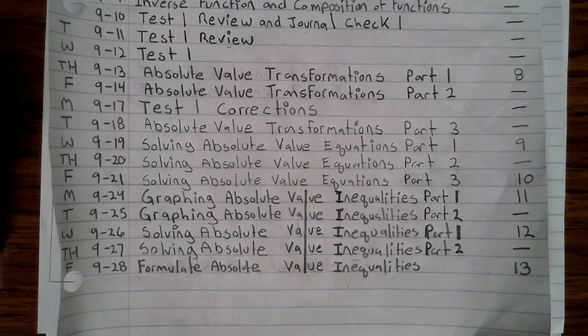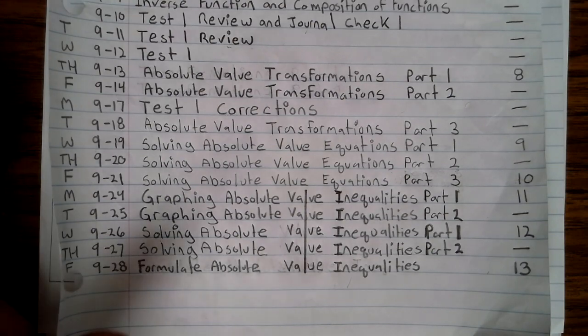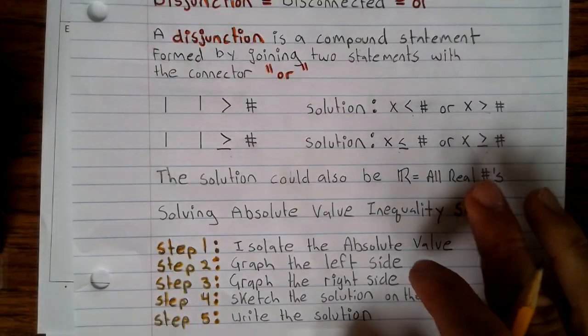That's going to be on page 12. And we're looking at Thursday, September 27th, Solving Absolute Value Inequalities Part 2. And that's not going to be in your journal binder, so you would update your table of contents. All right, now your table of contents are updated. Let's take a look at the notes.